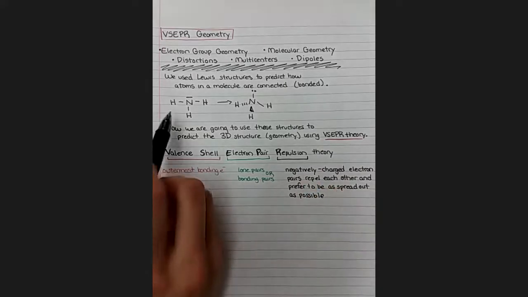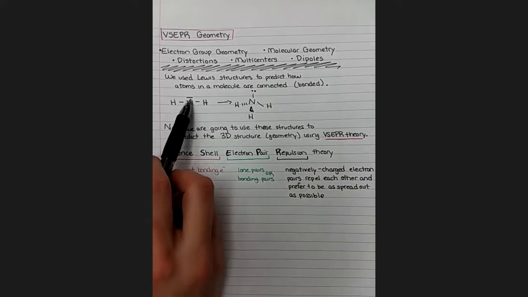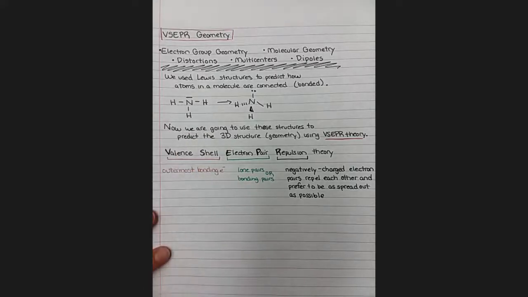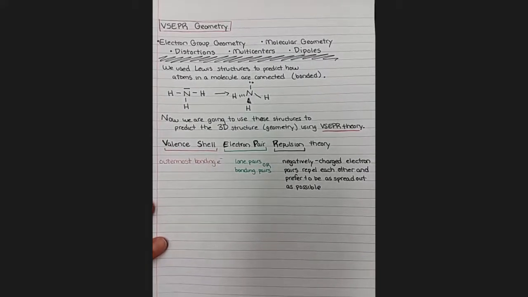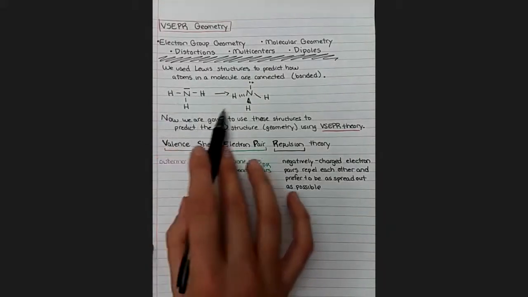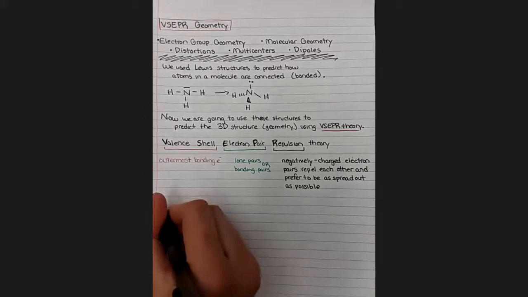So for example, we have 4 electron pairs over here. We have 3 bonding pairs and 1 lone pair. And those 4 things want to be as spread out in 3-dimensional space as possible, so the negatively charged things don't need to be near to each other. So what we're going to do is we're going to learn how to count these electron groups and give a name to the 3-dimensional geometry that those 4 groups tend to adopt to be as far apart as possible.